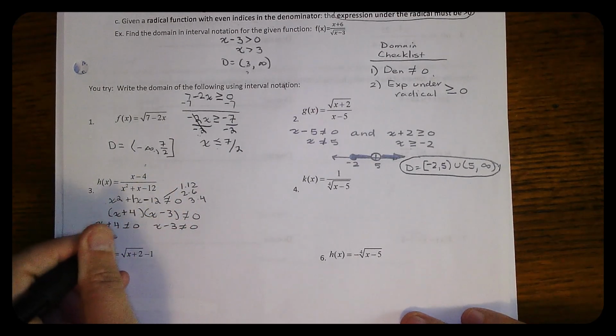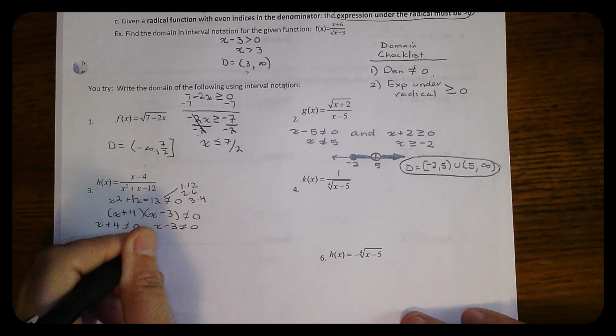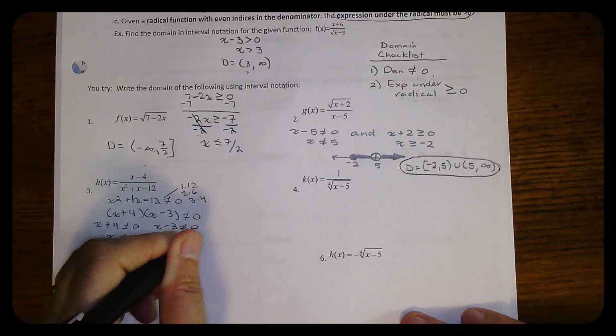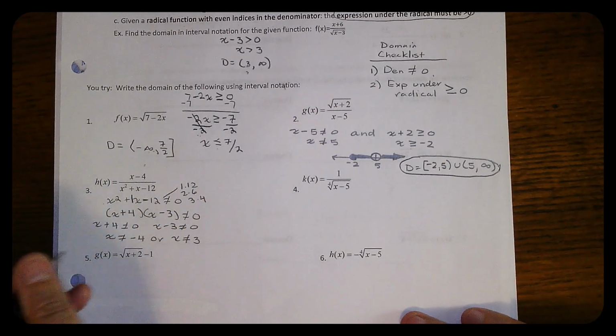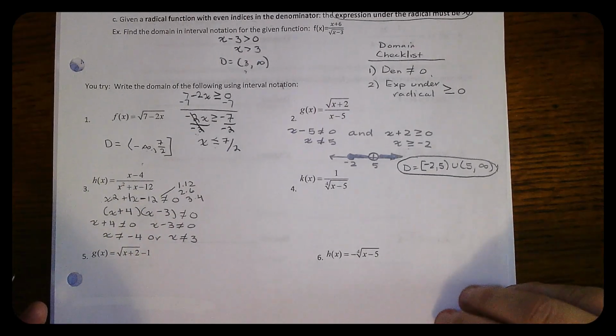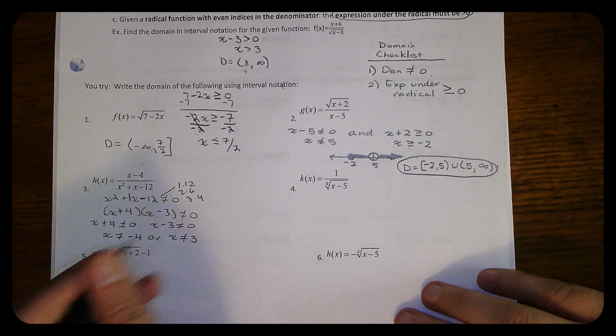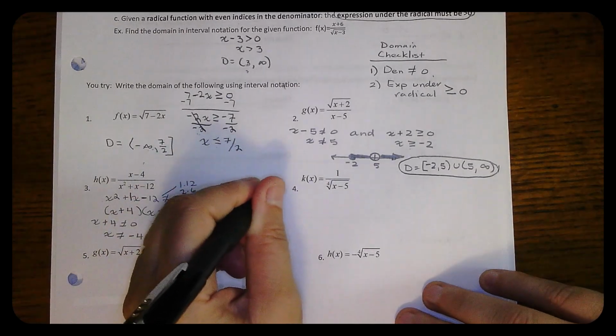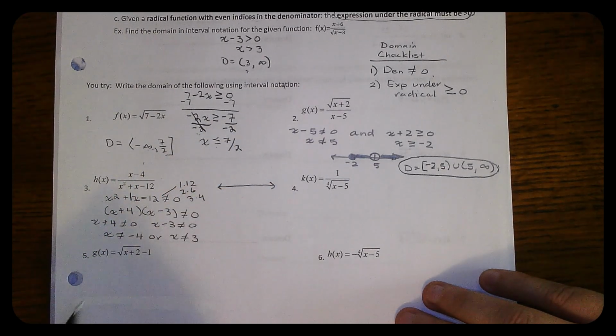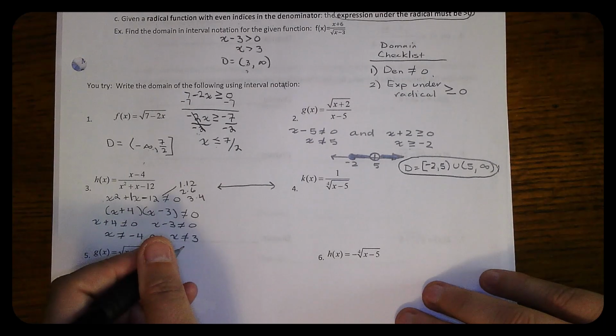And this time you get x cannot be negative 4 or x cannot be 3. Now, you can't leave it that way. You have to have your answer in interval notation. So this is where the mistakes sometimes happen. So I would suggest you draw a number line because there are 2 restrictions.